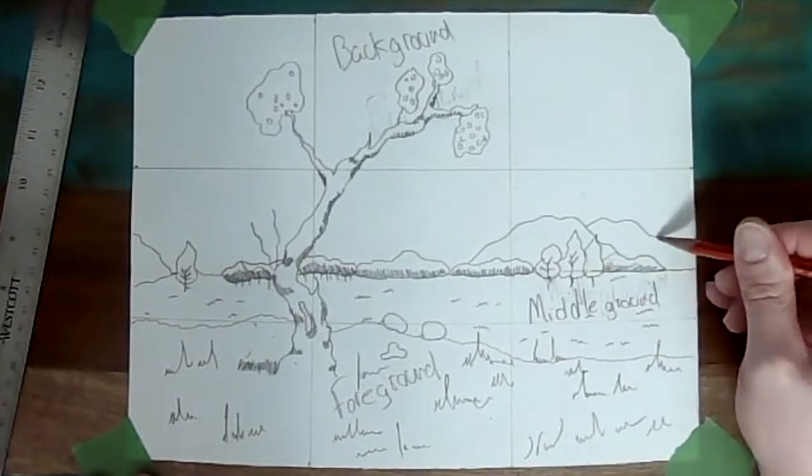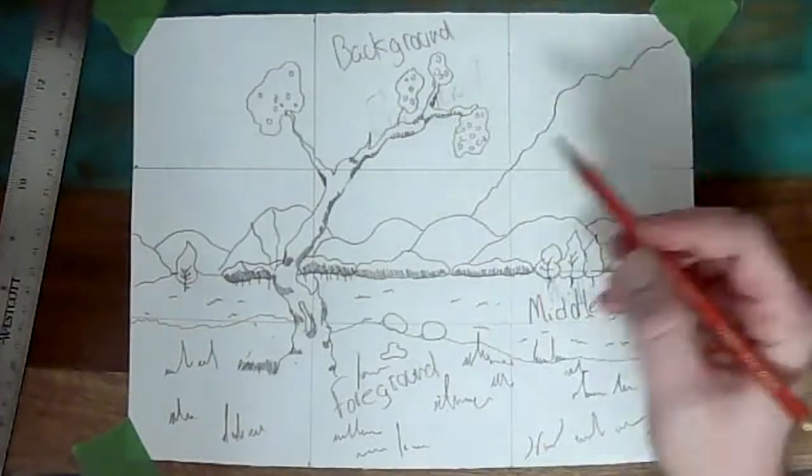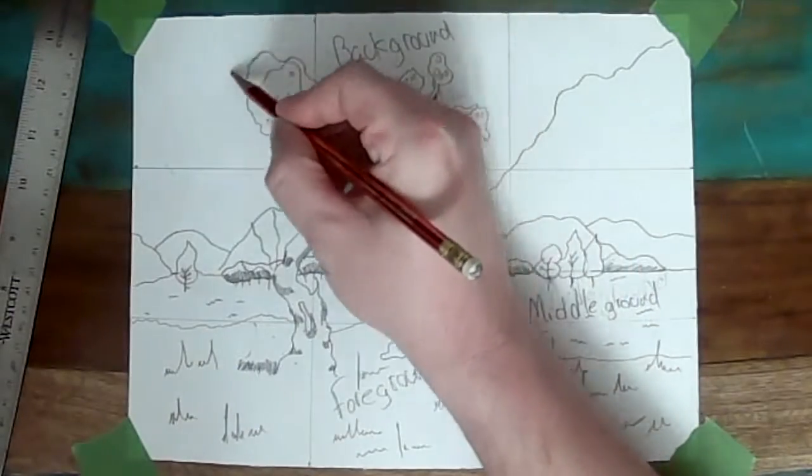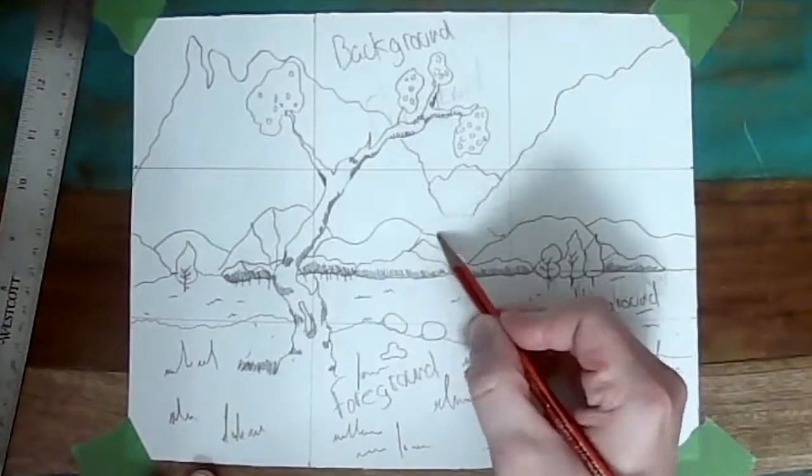Lastly, I'm going to work into the background, and I'm starting to do that by adding some rolling hills right above that middle ground line, and then those big lines are going to be my mountains that are in the very far background.